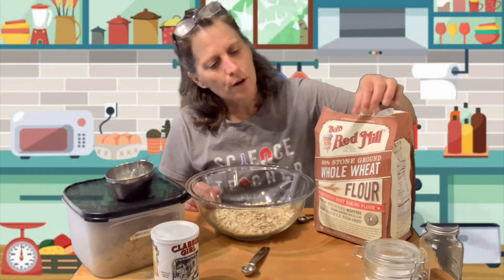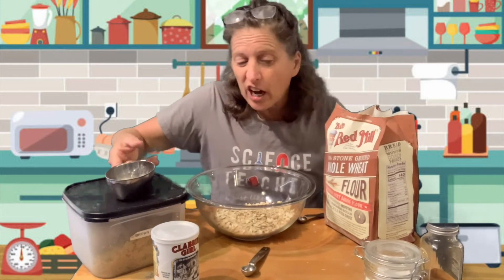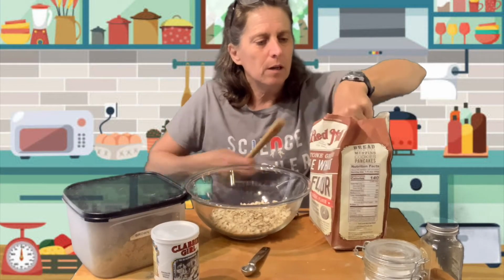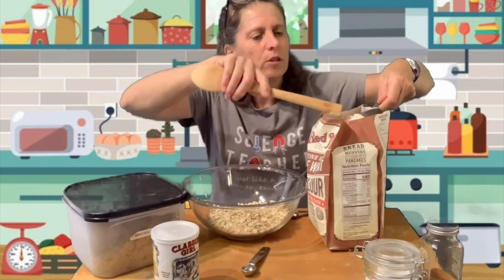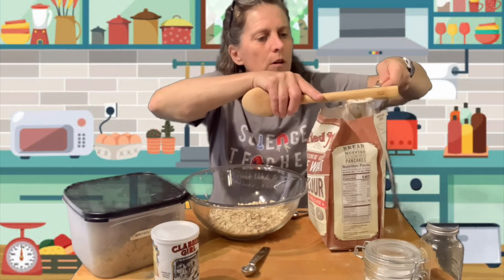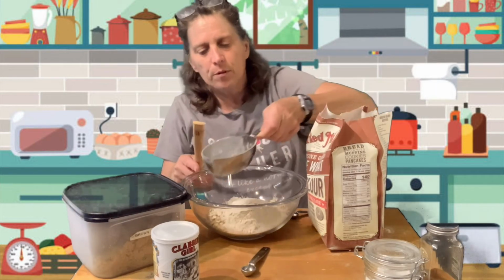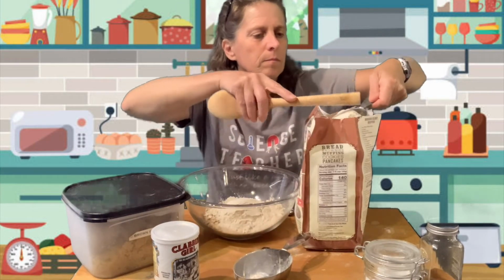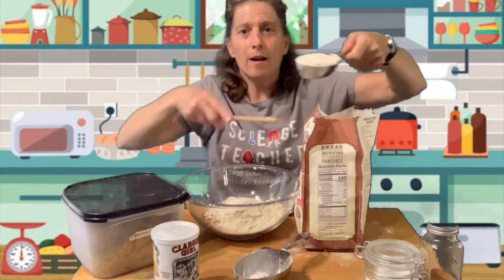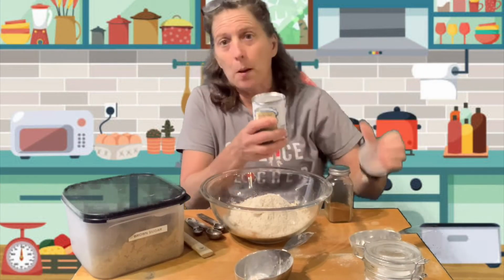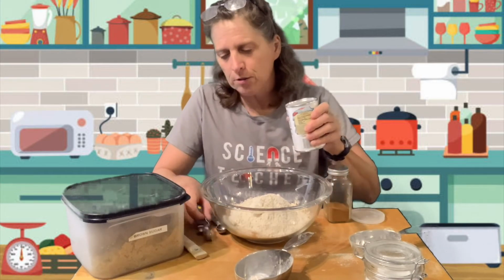Next, I need 1.5 cups of my whole wheat flour. If you don't have whole wheat, use white, it's fine, everything's fine. I didn't bring a knife, so I'll use the back of my spoon to make sure I get just enough. Flatten it out, and there's 1. I need 1.5 cups of this. And here's a half. And a half.